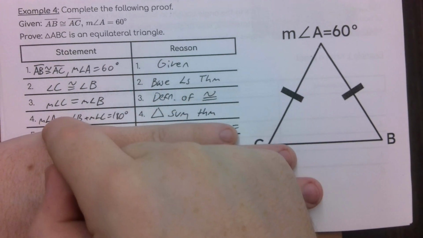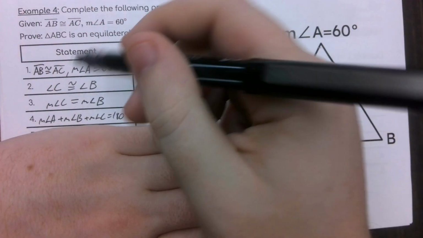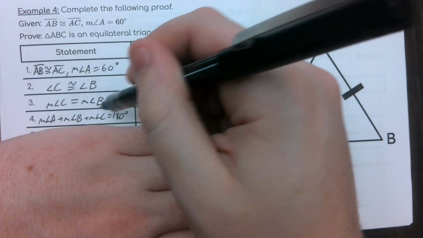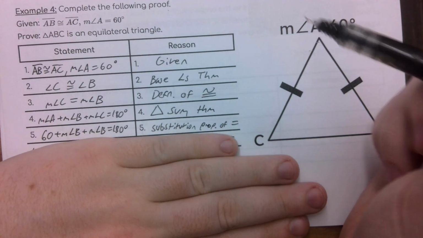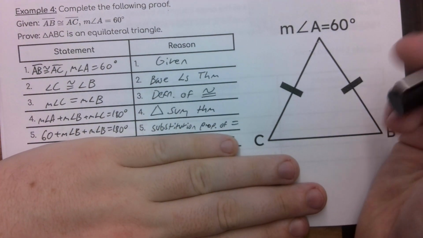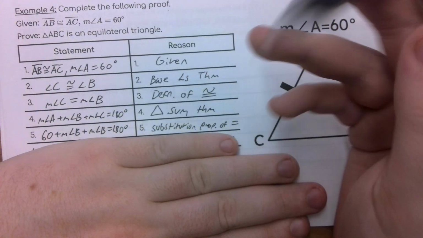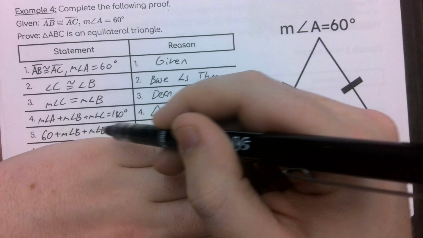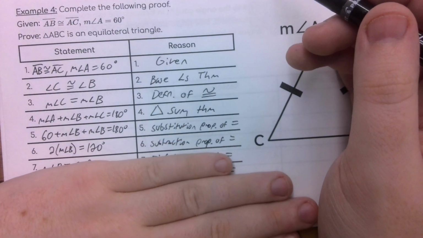But we said that A is 60 degrees, so we can substitute that in. And we also said that C is the same as B, so we could change C into the measure of angle B with substitution. Why did we do all that? Because now we only have one variable, one unknown. If we could find the measure of angle B here, we'll be golden. So that's what we do.